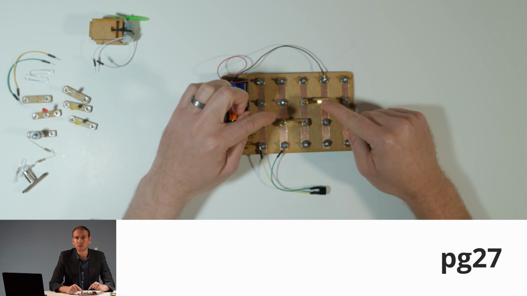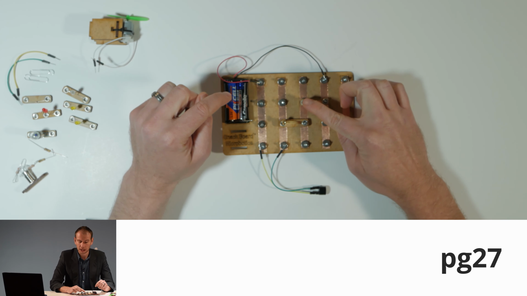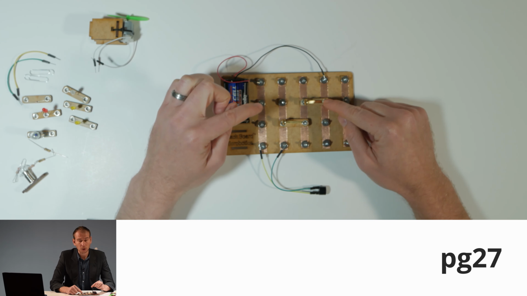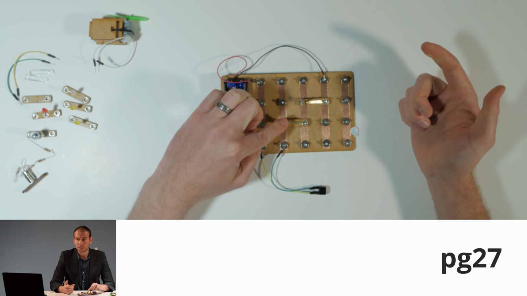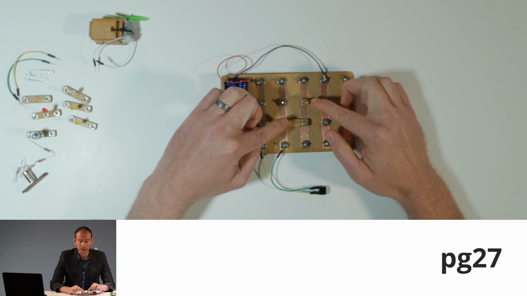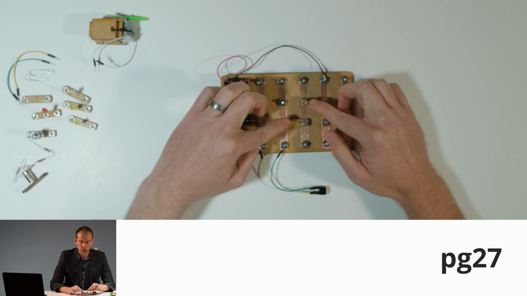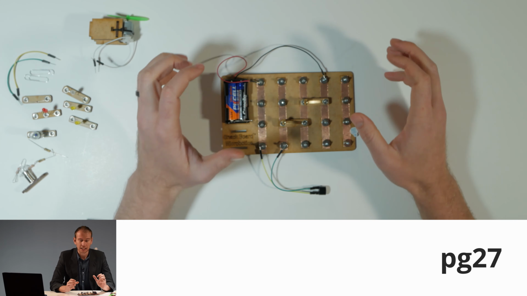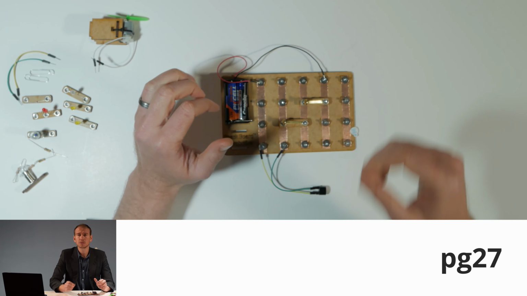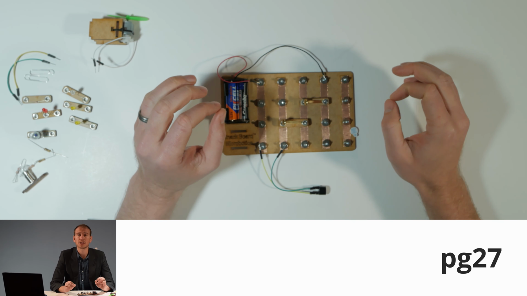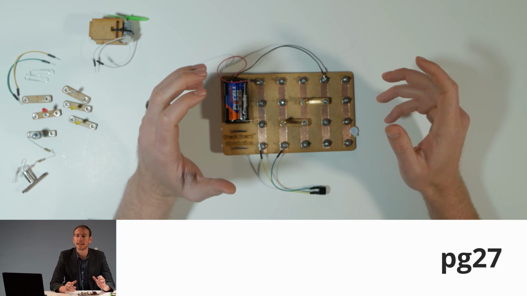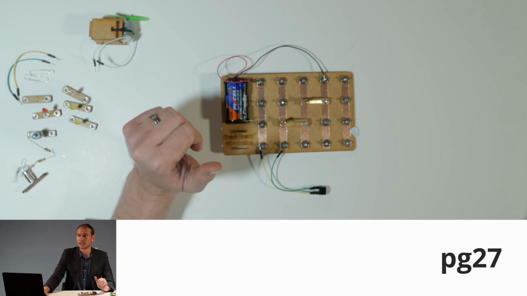If both are off, the buzzer will be off. If button 1 is on and button 2 is off, the buzzer will be off. If button 1 is off and button 2 is on, the buzzer will be off. And only when button 1 and button 2 are on will the buzzer sound. And this is an AND gate or AND function. Now, notice when in electronics, when we refer to something as off, we say 0. And if we refer to something as on, we will say a 1. And that's what's in that little table.